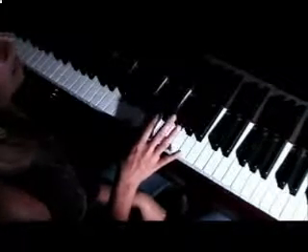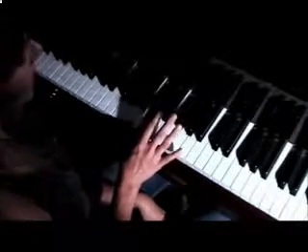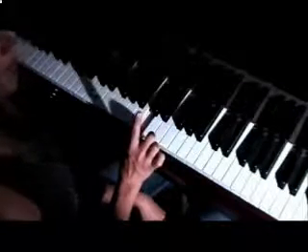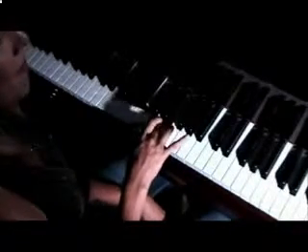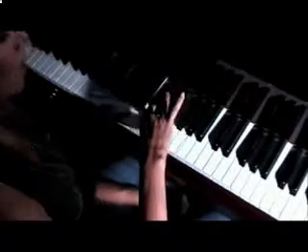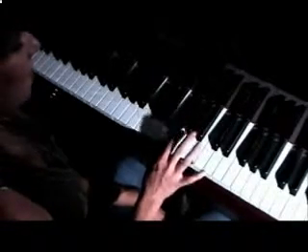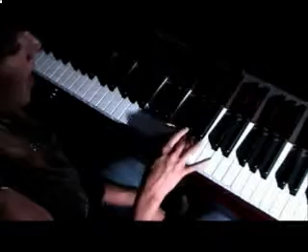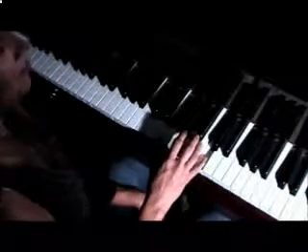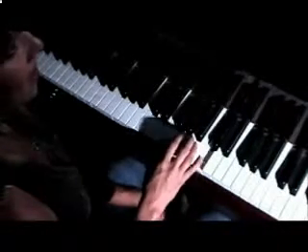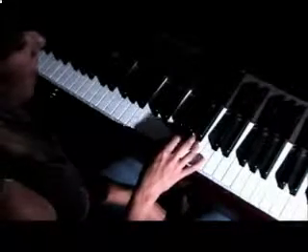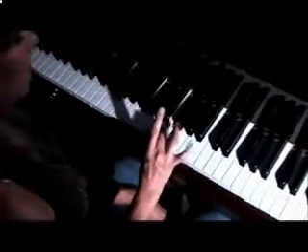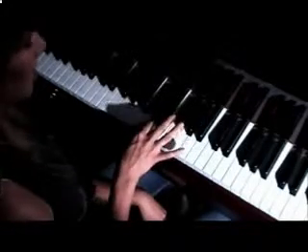Start with your home, which is middle C. You're going to use your second finger here on D, move up. You're going to cross your thumb under here, F, G, A, B, C. Going back down, C, B, A, G, F. You're going to cross your third finger over, E, D, C.